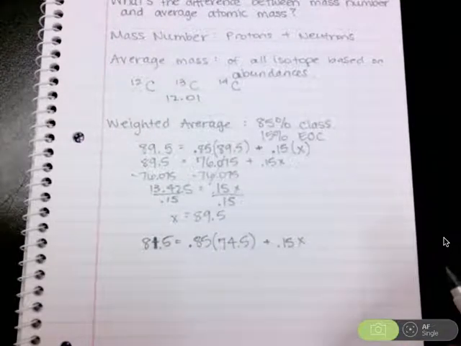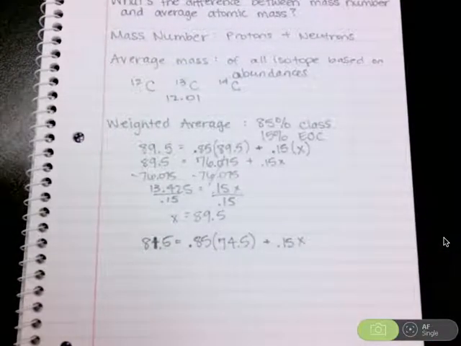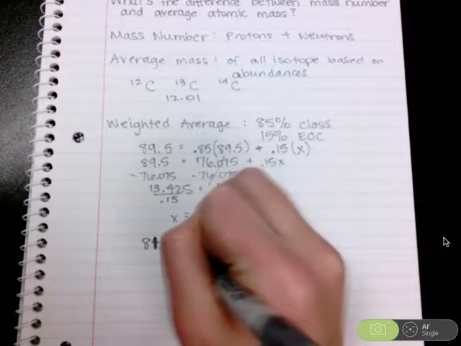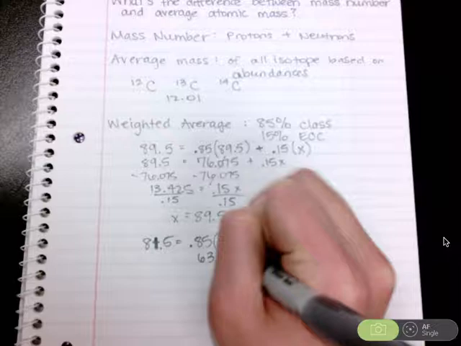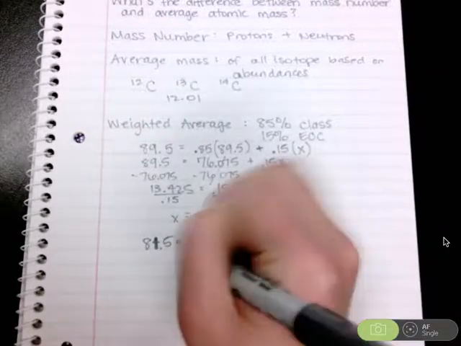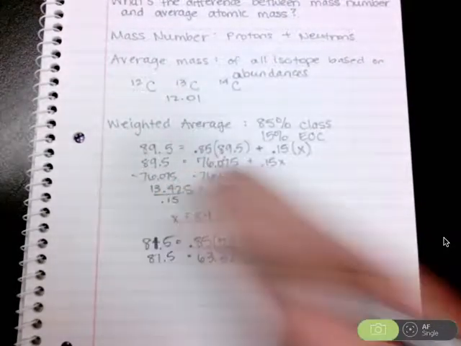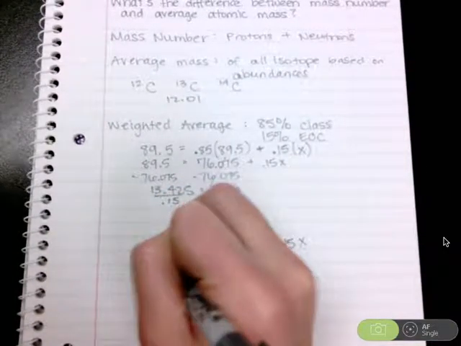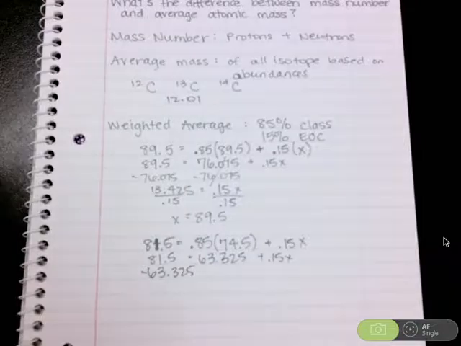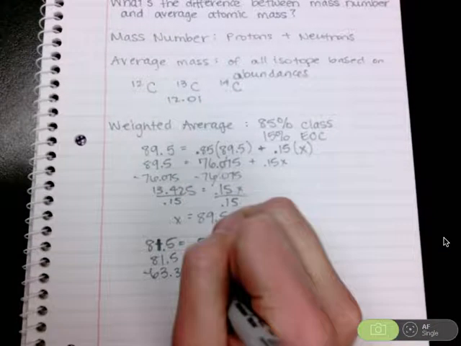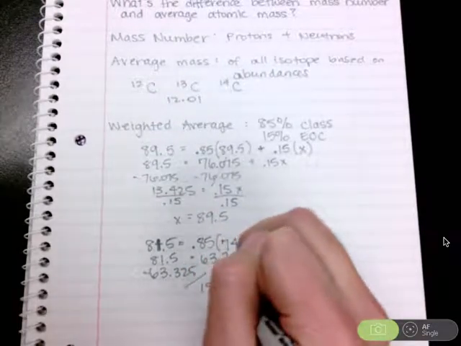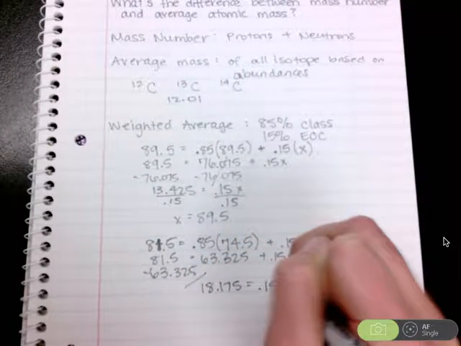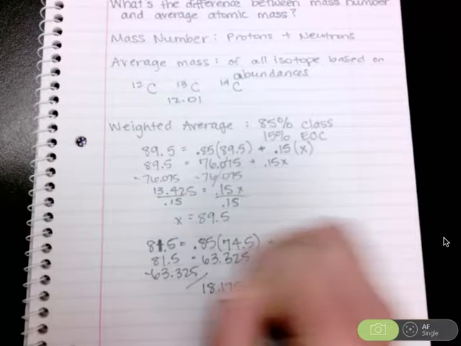So let's do this math. 0.85 times 74.5 gives me 63.325. Subtract 63.325 on both sides. That gives us 18.175. And then divide.